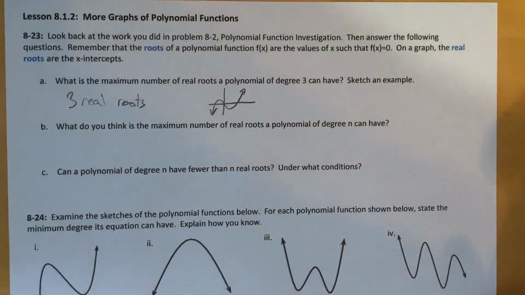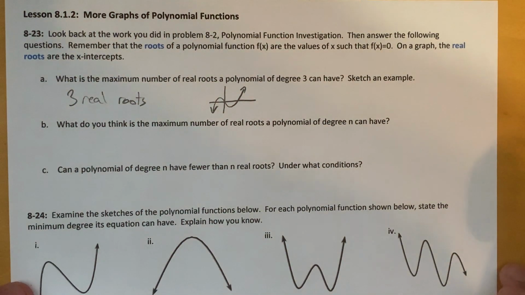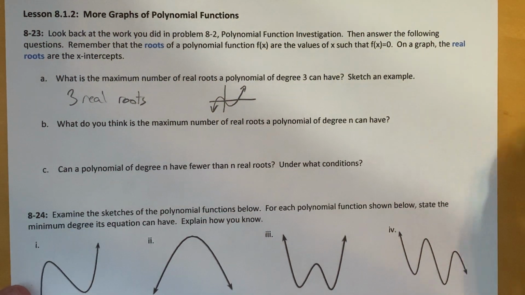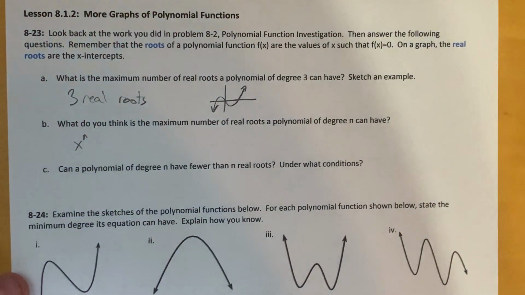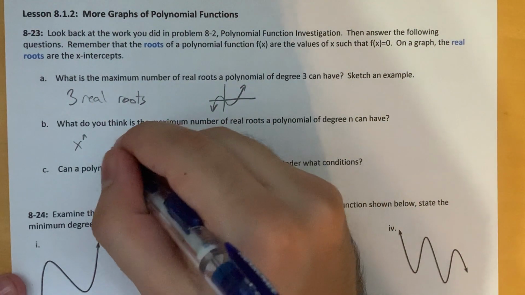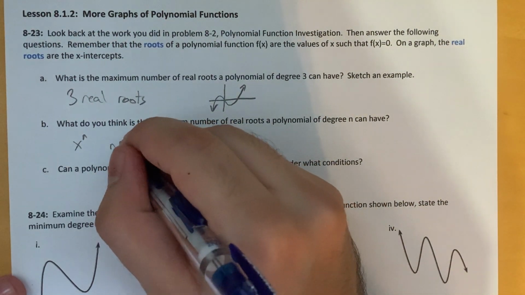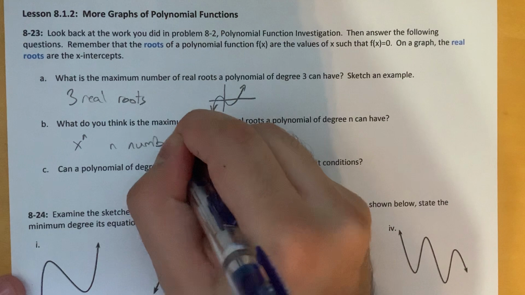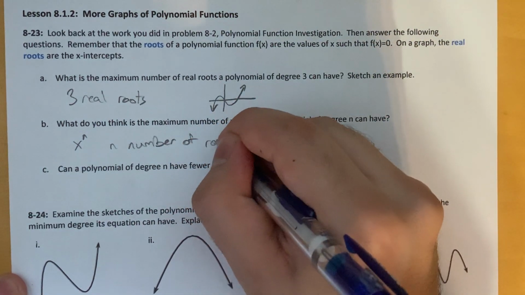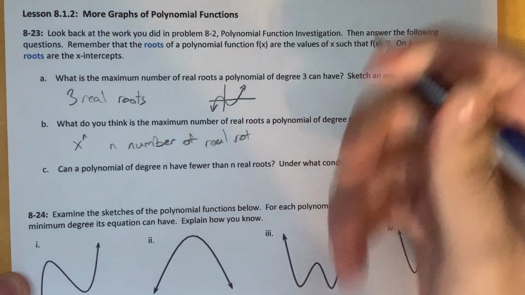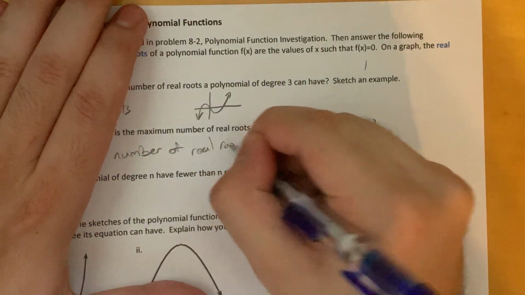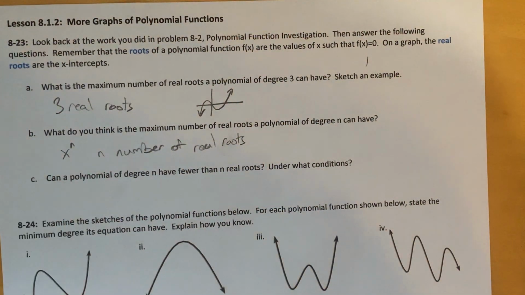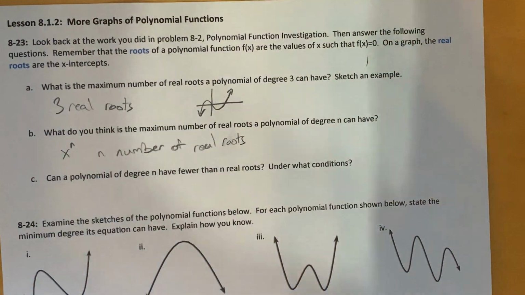Let's do B. What do you think is the maximum number of real roots a polynomial of degree n can have? So if it's x to the n instead of x to the third power, what is the maximum number of real roots? It's going to be n number of real roots. So whatever n is, that's the maximum number of real roots you can have.